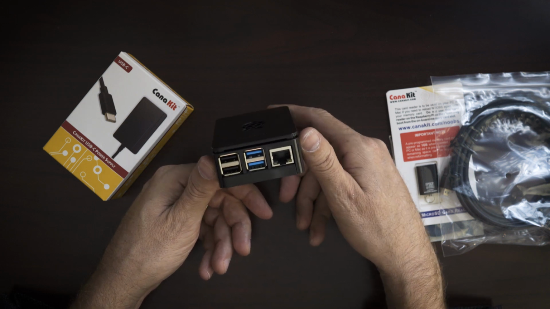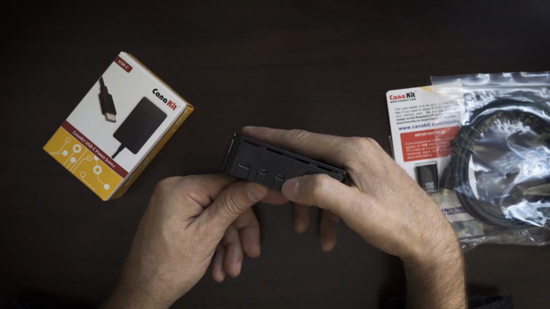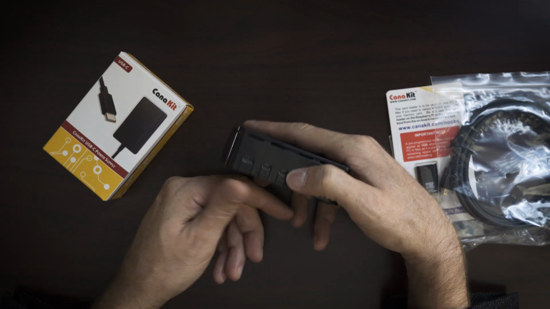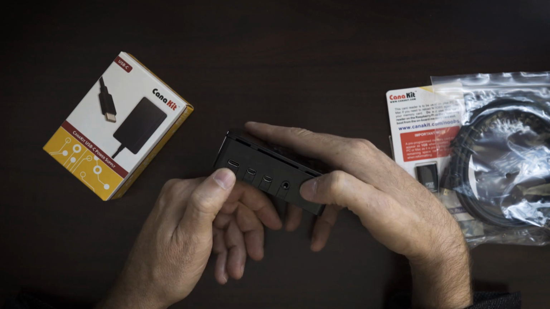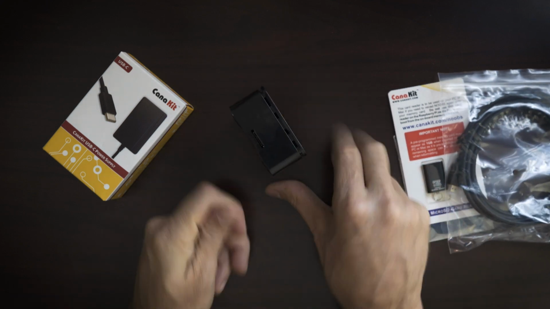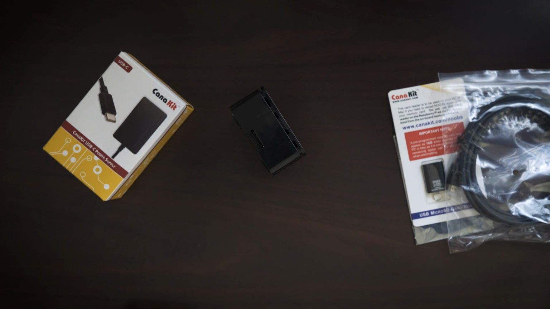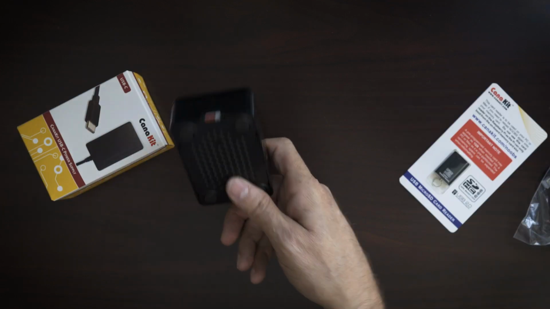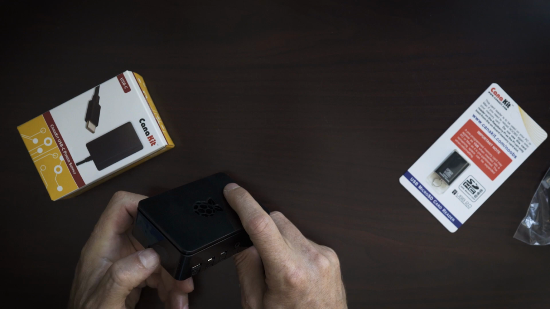It's got 2 USB-Cs and 2 regular USBs. It's got 2 HDMI, mini HDMI out. It's got USB-C for power, and it's got a headphones jack. And this is where you put the SD card. So we'll go ahead and put that SD card open and put in there. All right, we got our SD card loaded, and we are ready to go.